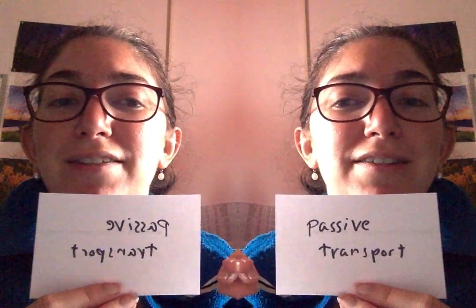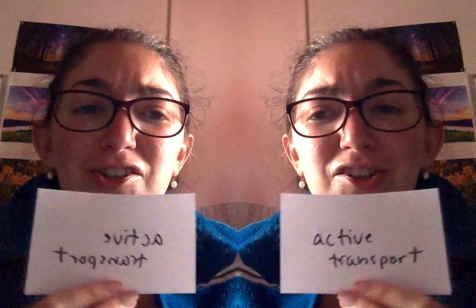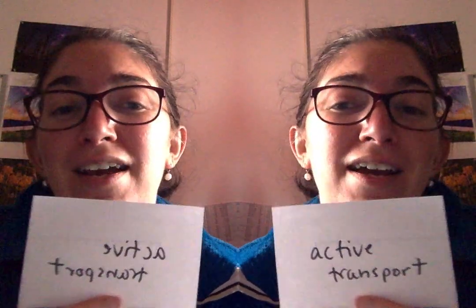Osmosis and diffusion are types of passive transport, where things are automatically moving. It doesn't take any energy for particles to move from an area of high concentration to an area of low concentration. The other type of transport is active transport. Think: it takes energy to be active. In active transport, you have to push the molecules, and we give them a push by using energy, or ATP.